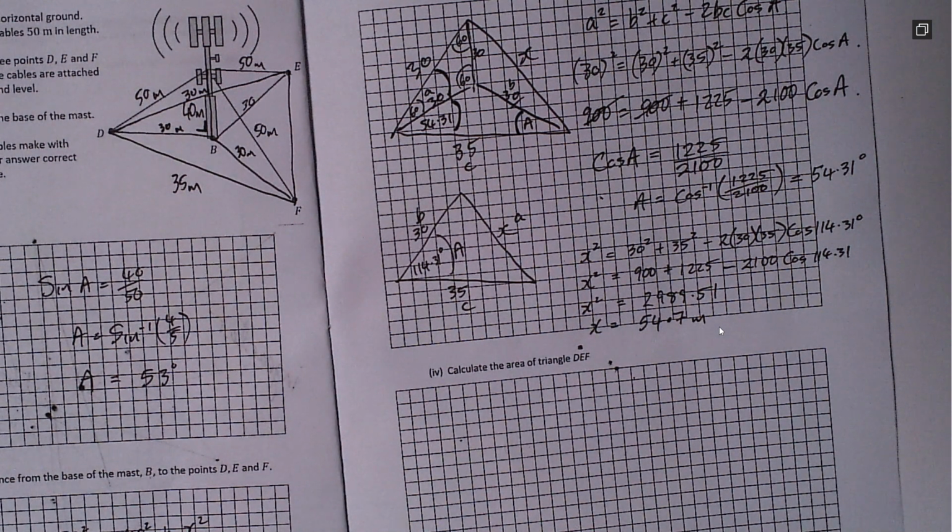Right, we've had the area. Come on, get the journal should be half AB sine C. Half AB sine C.